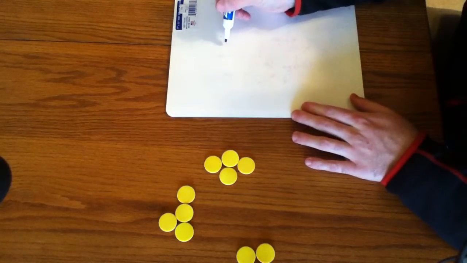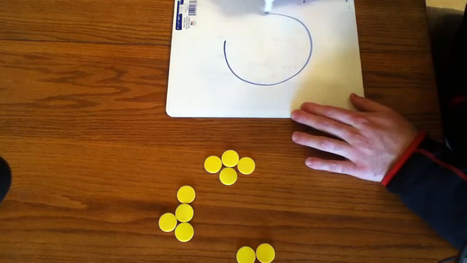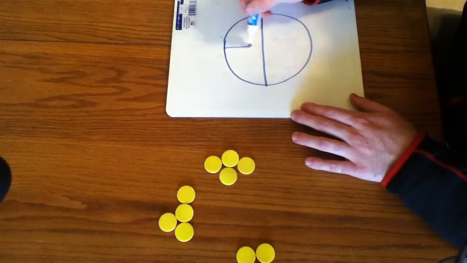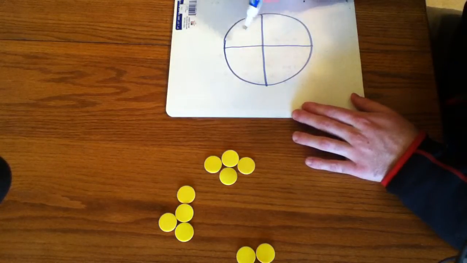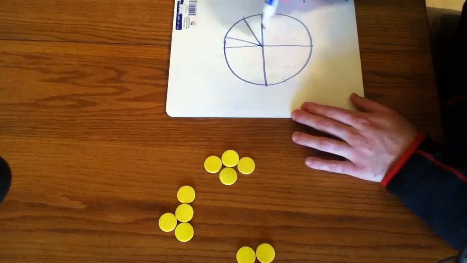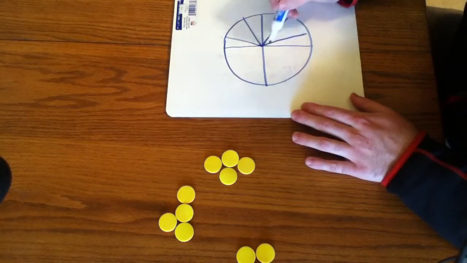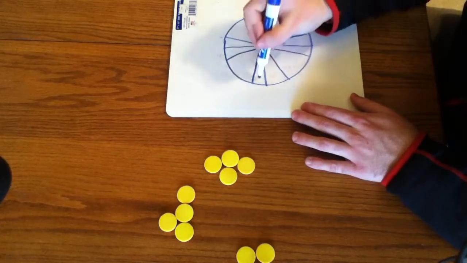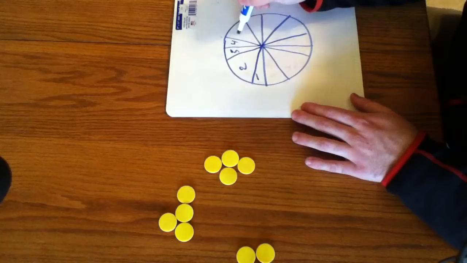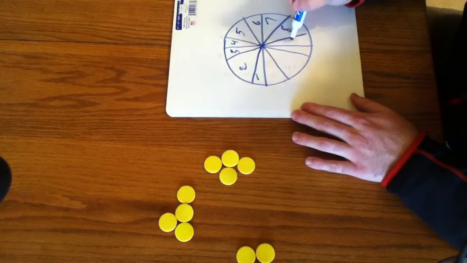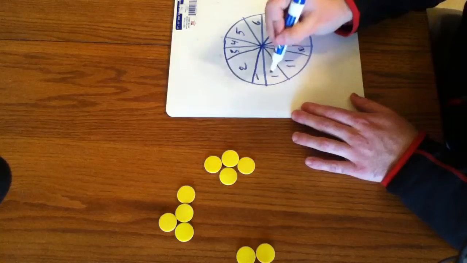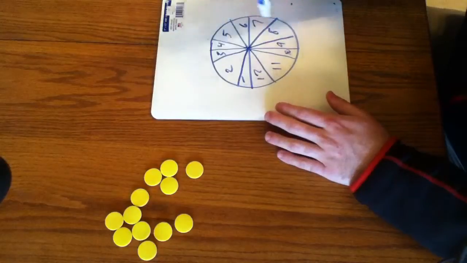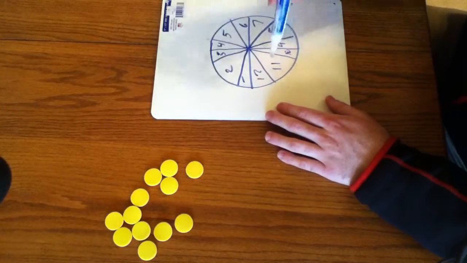So if we have a circle and we want to divide it into 12 equal parts, we'll have 1, 2, 3, 4, 5, 6, 7, 8, 9, 10, 11, and 12. So we had our whole, so the whole represents the 12 marbles, and each slice is 1 marble.